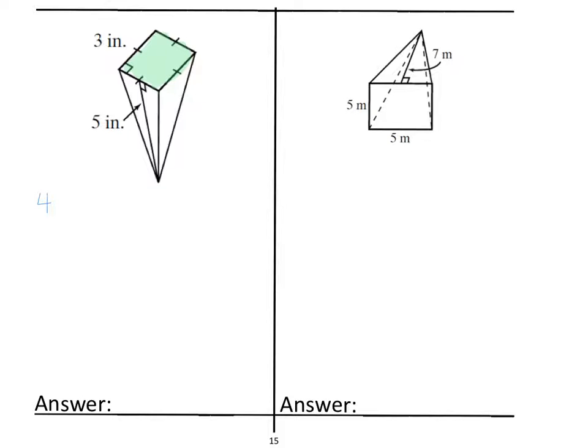For the 4 triangles, we know we're going to do base and height of the triangle, which will be 3 times 5 divided by 2, which is going to equal 7.5, but there's 4 of them. So we end up with a total area of 30 inches squared for the 4 triangles.